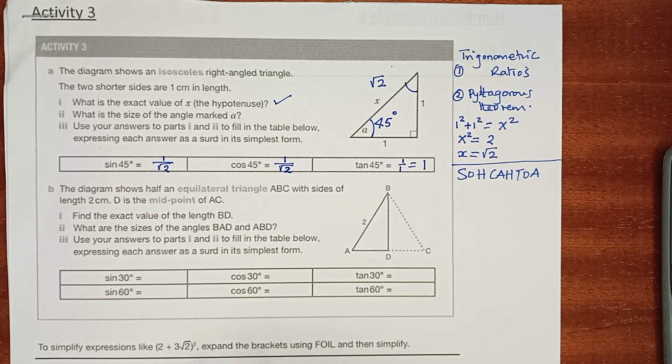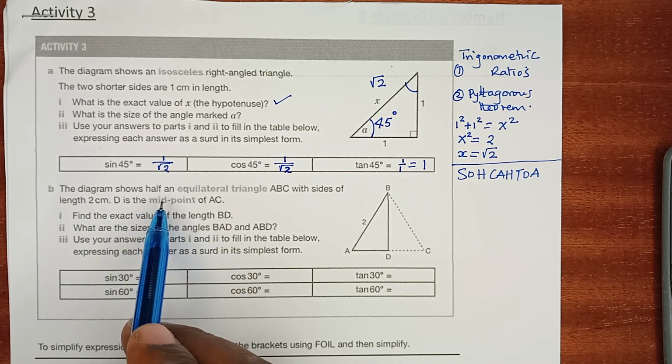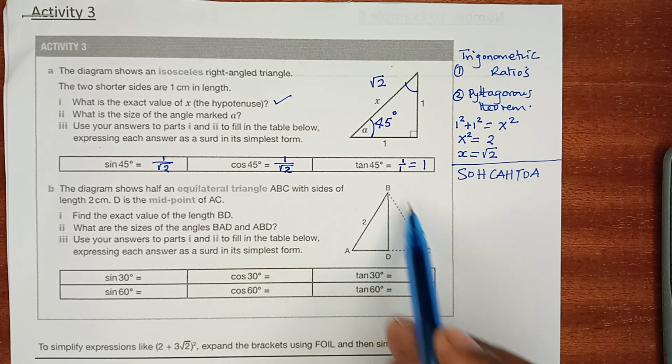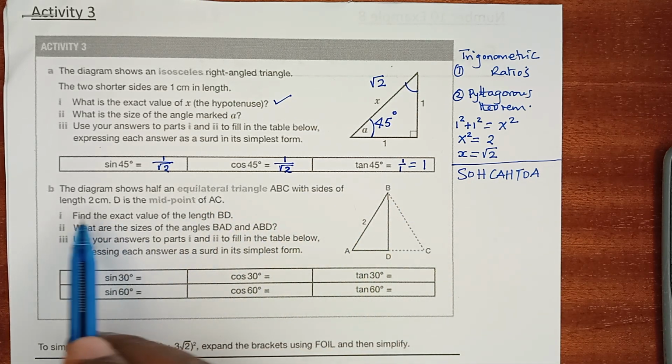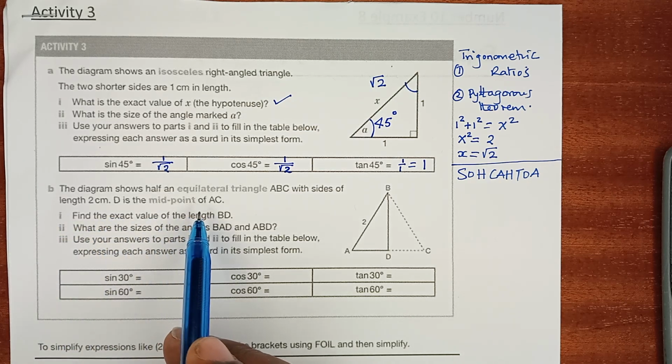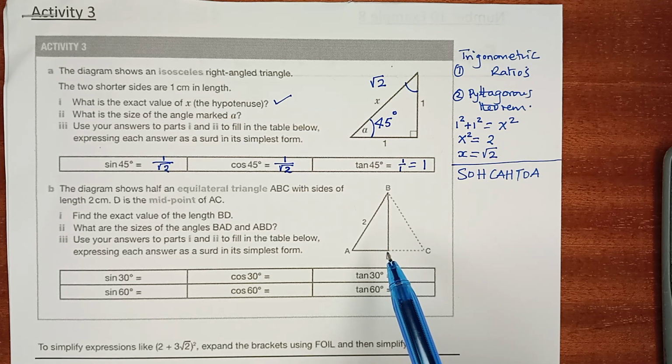Let's now go to part B. The diagram shows half an equilateral triangle ABC with sides of length 2 centimeters. D is the midpoint of AC, half of an equilateral triangle ABC.